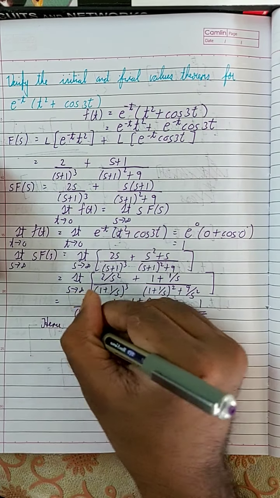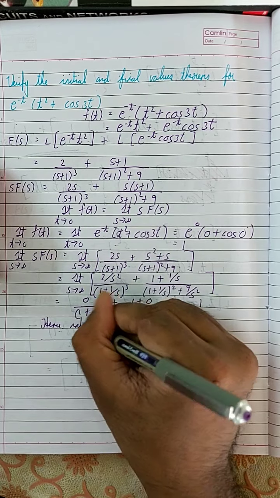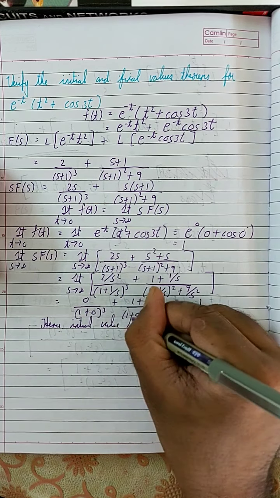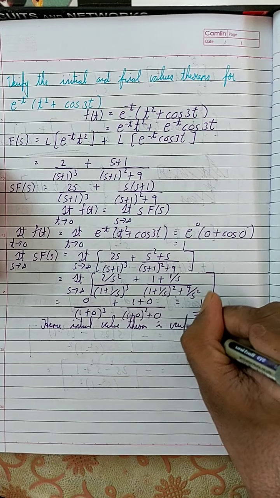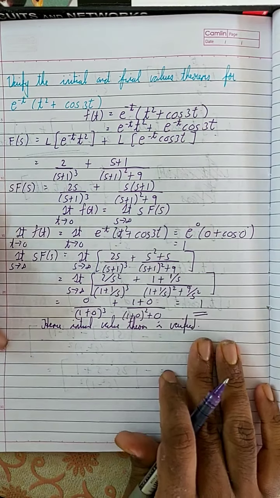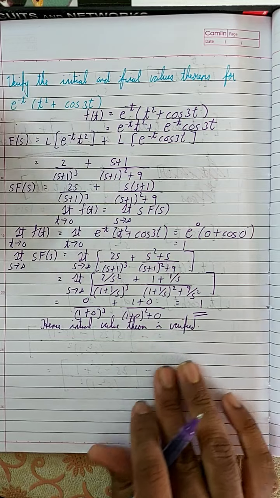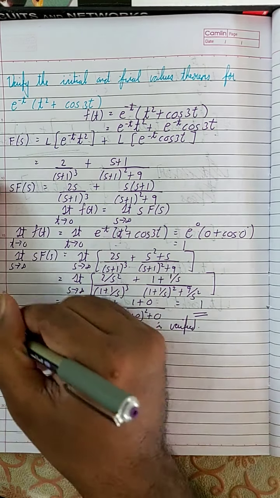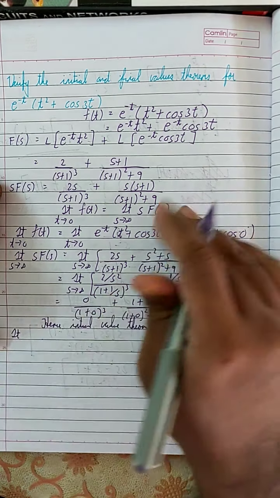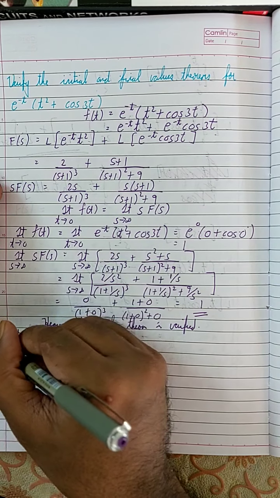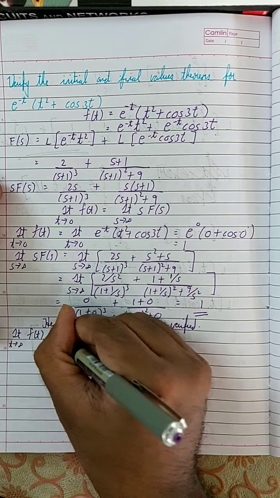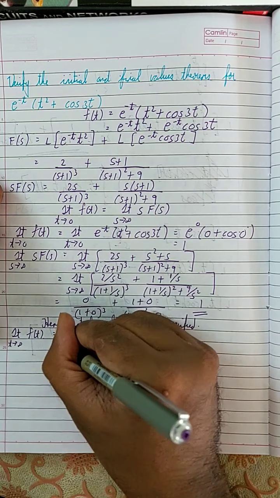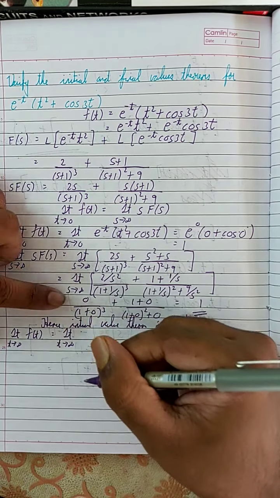Hence initial value theorem is verified. Now next I'm going to verify my final value theorem. To find the final value theorem, first I'll try to find the value of this at t tends to infinity. So limit as t tends to infinity, f of t is nothing but limit as t tends to infinity. What is the value of f of t?